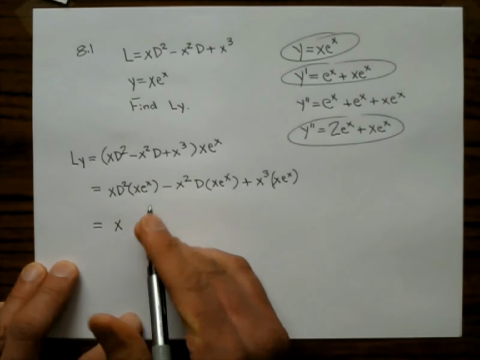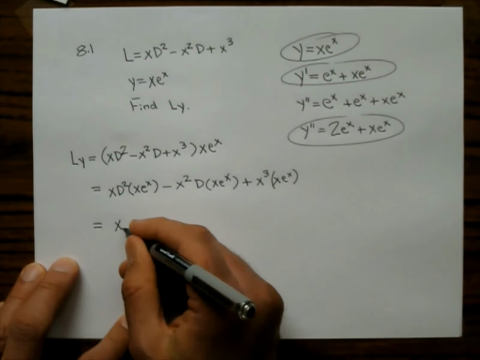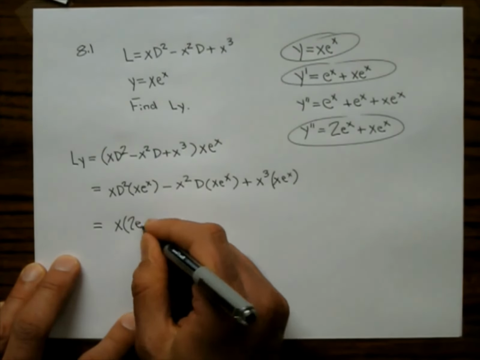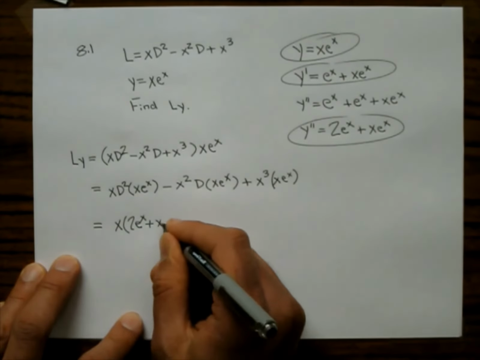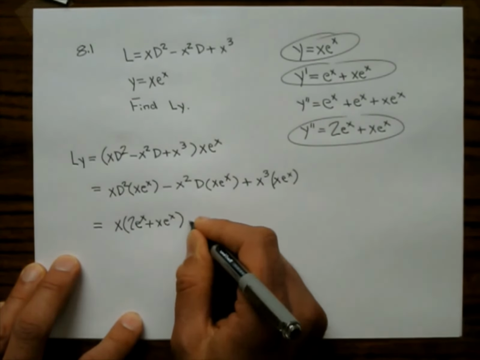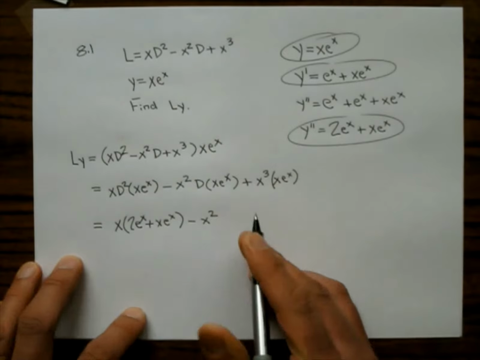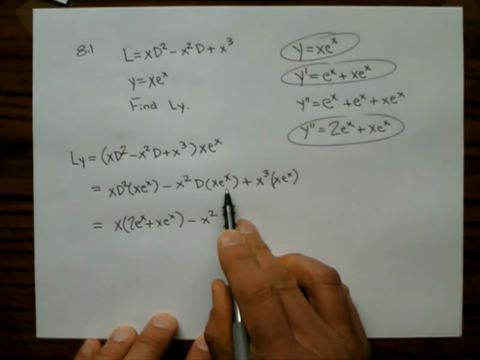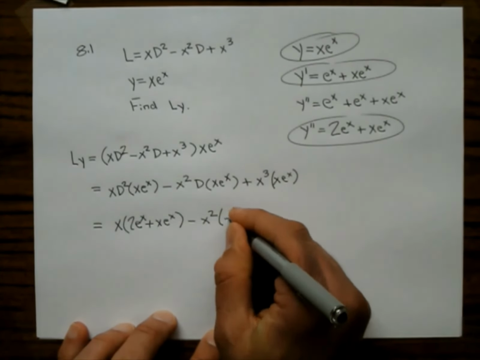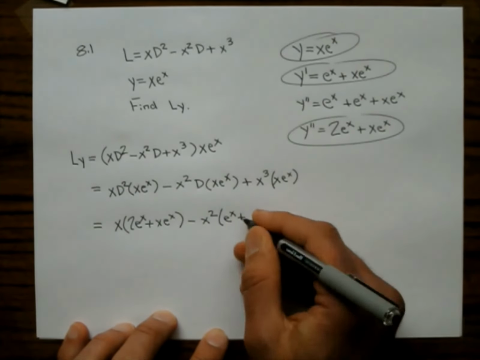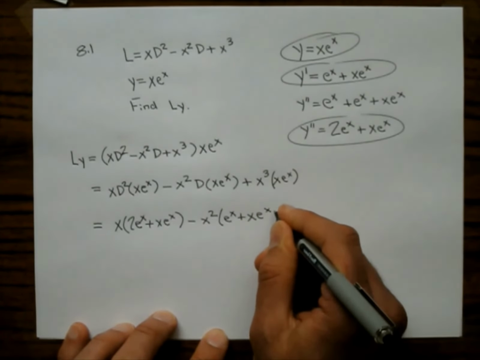So we have x times the second derivative, which is right there. Then we have minus x squared times the first derivative, it's just a d times that, which is e to the x plus x e to the x.